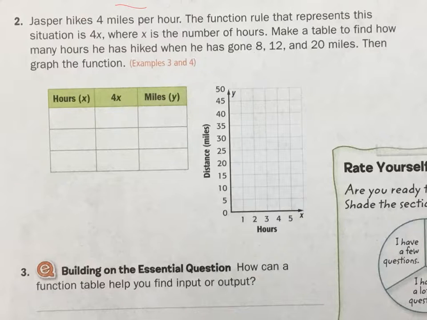Okay, so I'm looking here. Looks like we have the output, hiked how many hours? So this is the question. When he has hiked 8, 12, and 20 miles. So here's 8, here's 12, and here's 20. Okay, now my function is going to be 4x equals 8. So I want to solve for x. So 4x equals 8. Solve for this x. It's times 4, so divide this by 4. Divide this by 4. X equals 2. I think it's going to be 2 hours.